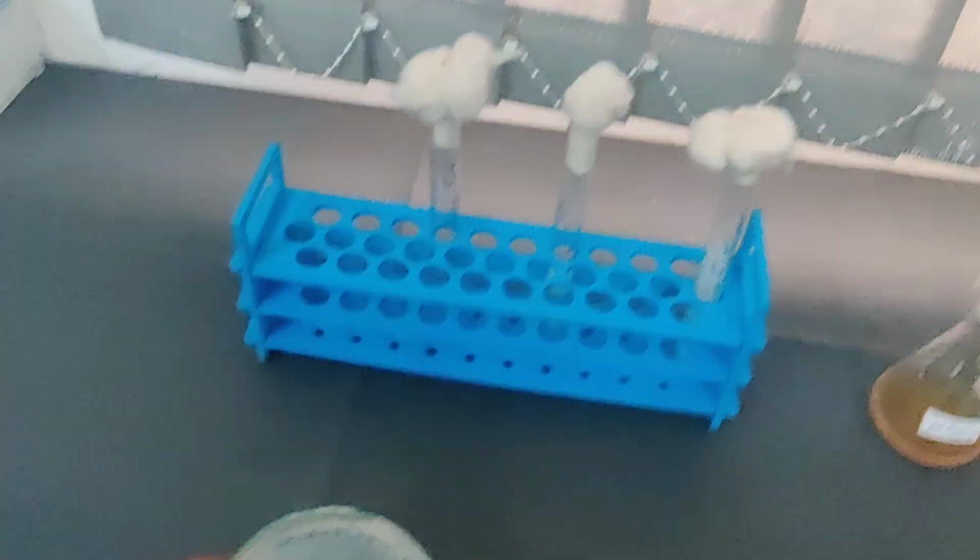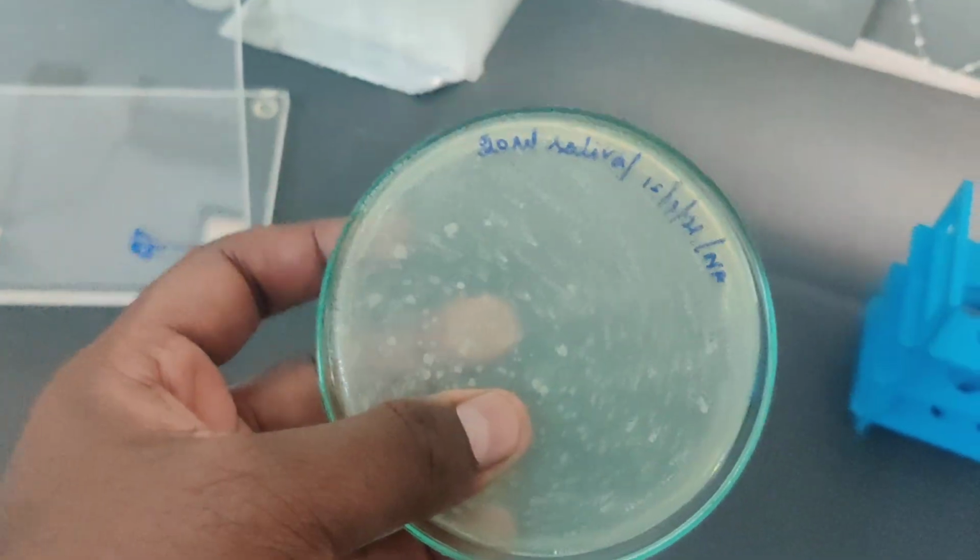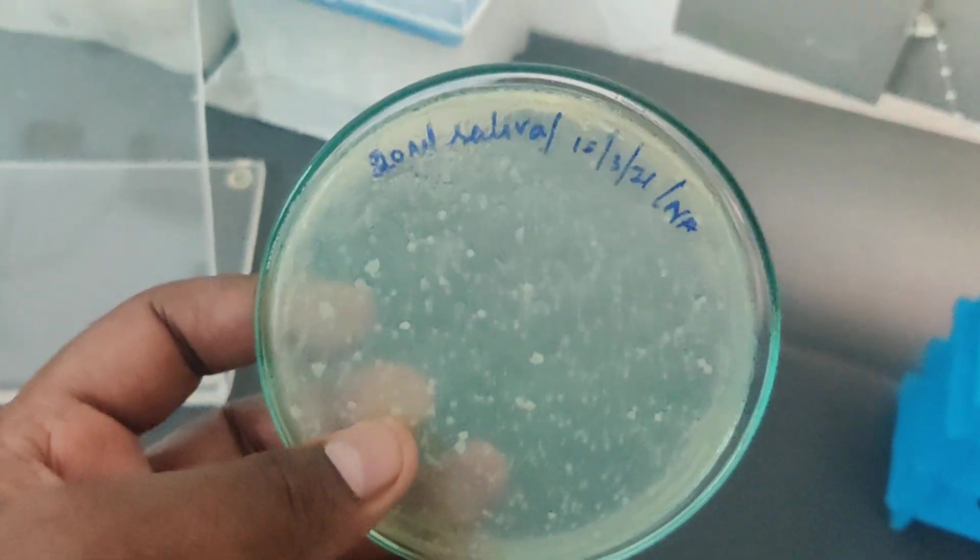If I inoculate the culture and allow it to grow, then this particular medium will have cultures. I guess you can very clearly see the different colonies formed.